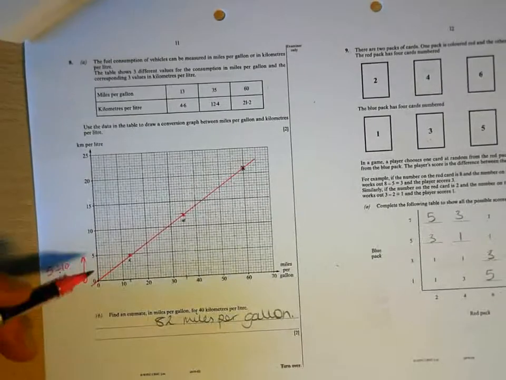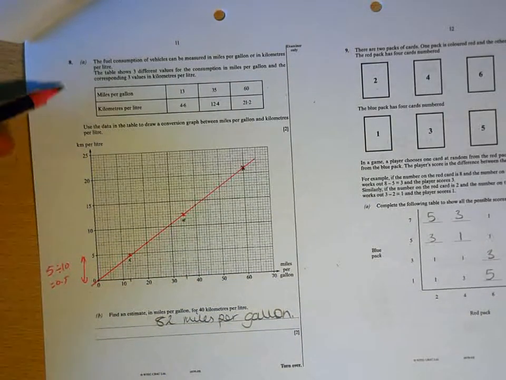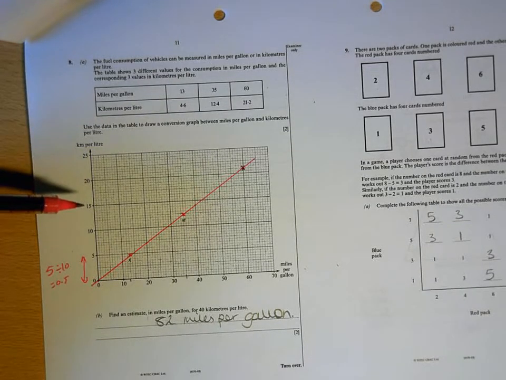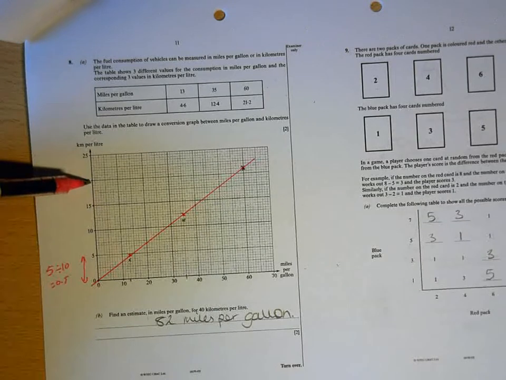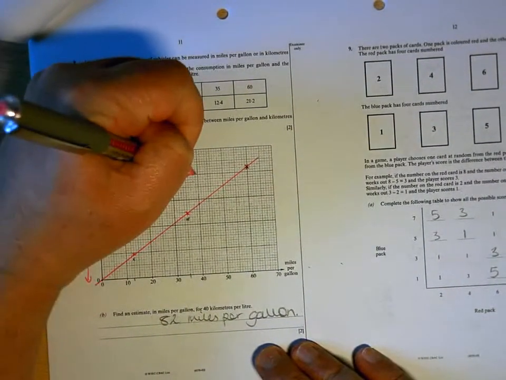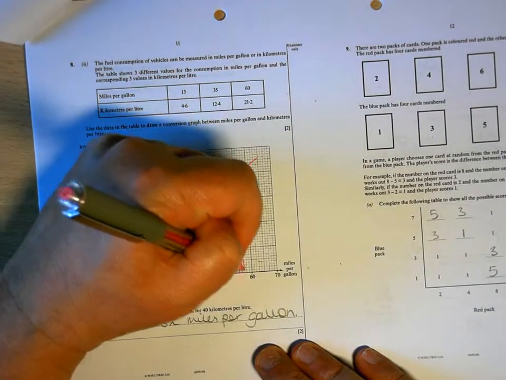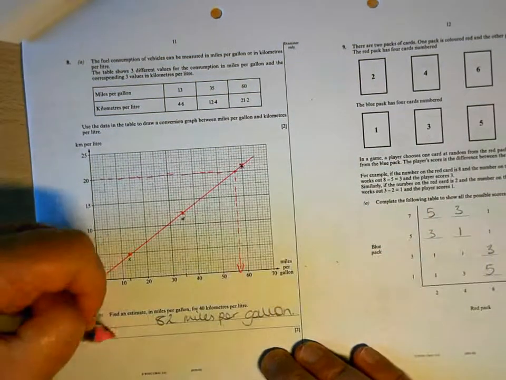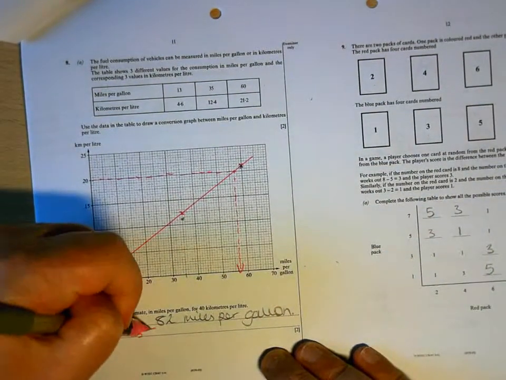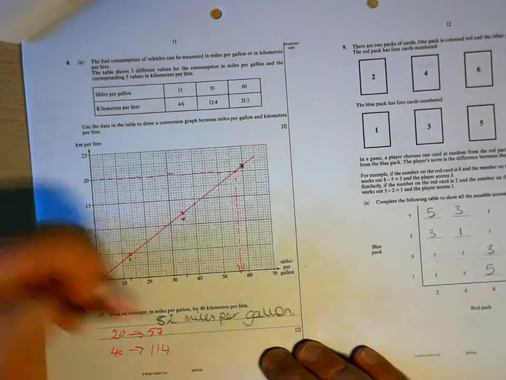You can use that then to read off. 40 kilometers per litre, here's your kilometers per litre axis, and it doesn't go up to 40. So what you have to do is scale up from what you can read. So I can read 20 off this graph, and then if I double that, it'll give me 40. So reading down, again in an exam you use a ruler, it's 57. So 20 gives me 57. So 40, I'd have to double to give me 114.